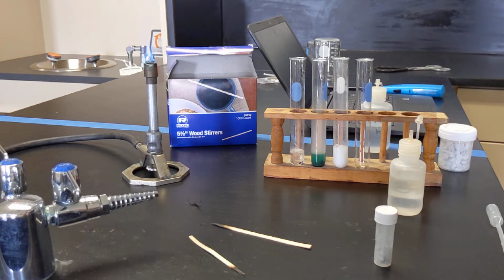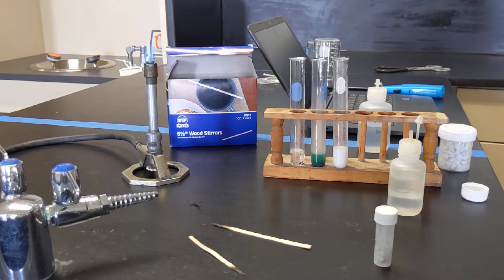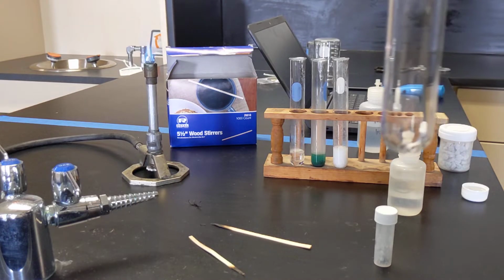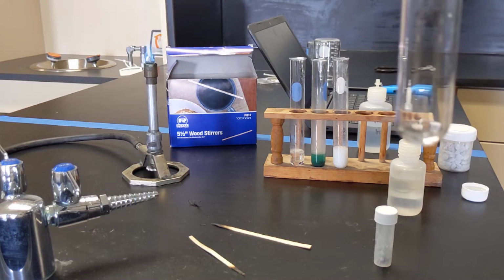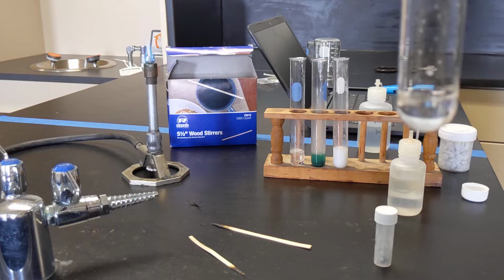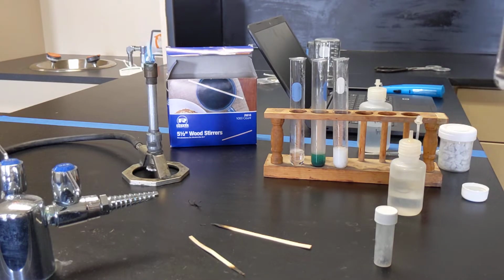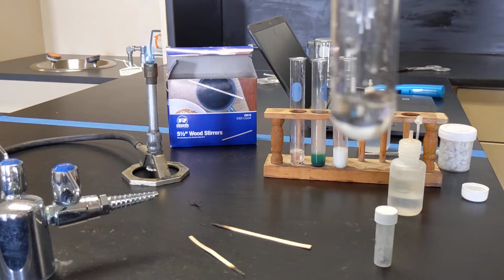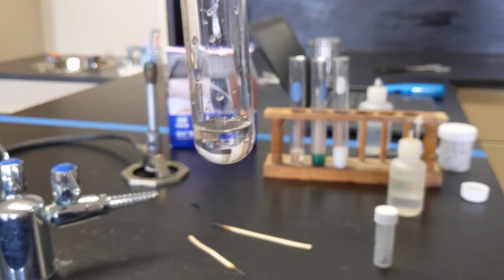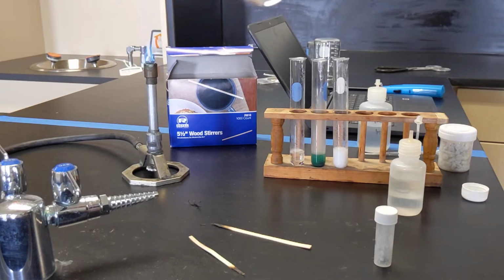Okay, and reaction 5 is the decomposition of hydrogen peroxide. So I need to put 20 drops of hydrogen peroxide in my next test tube first. This is just over-the-counter hydrogen peroxide. 1, 2. That's about 20, we'll say. And then I need the itty-bitty baby bit of manganese dioxide, which is how it's commonly known.